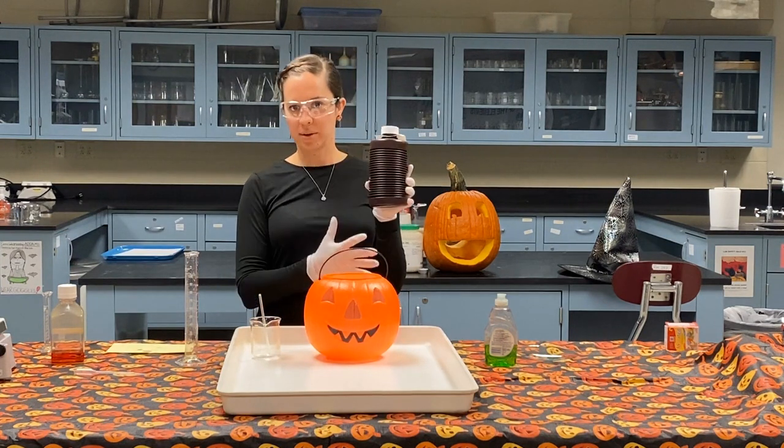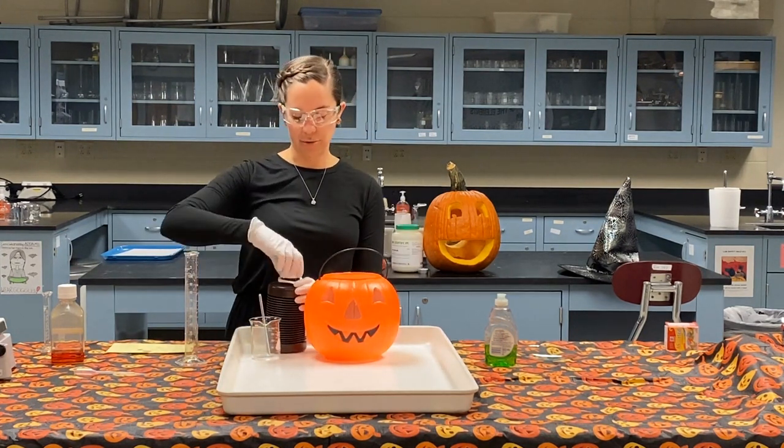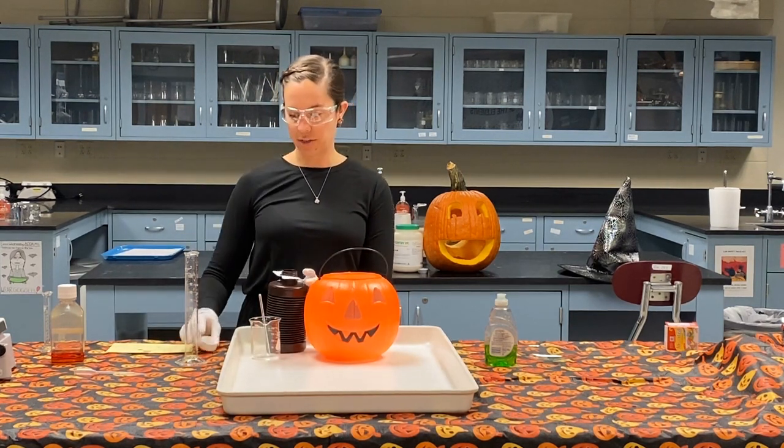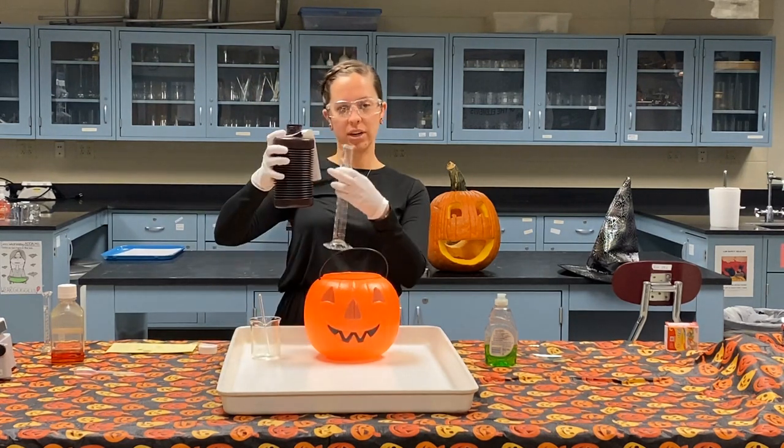Alvarez mentioned, it does always come in these dark bottles, whether you're buying it in the store, which is about 3%, or if you're using lab grade, which I have here, which is about 30%. So it's much more concentrated. Now, why does it come in this accordion style bottle?